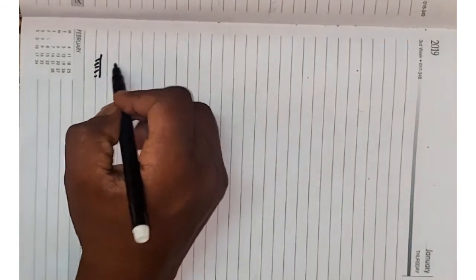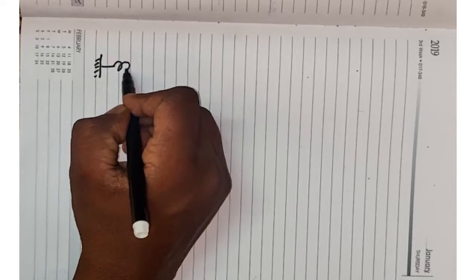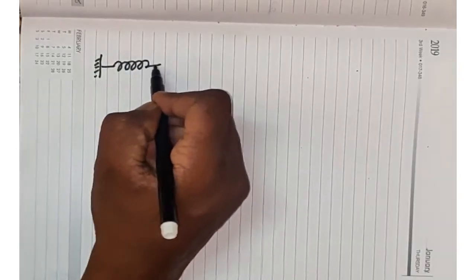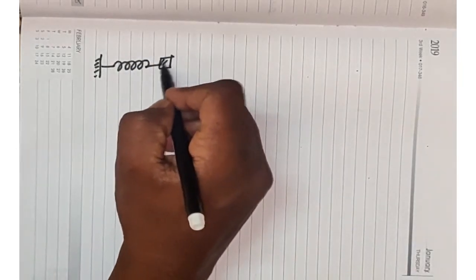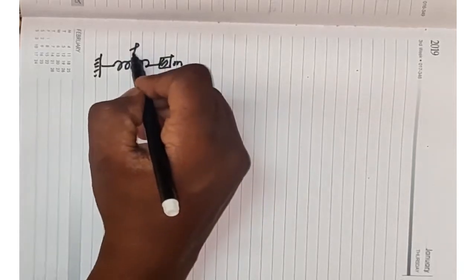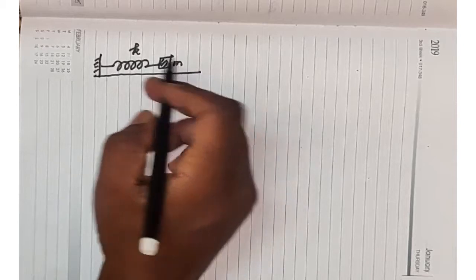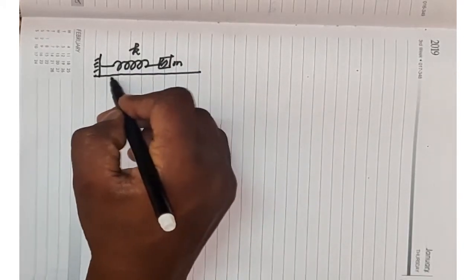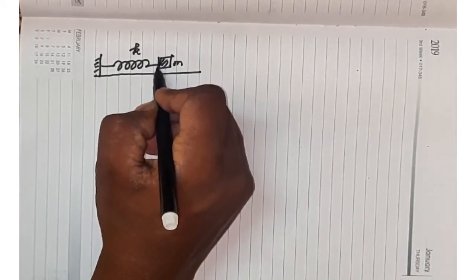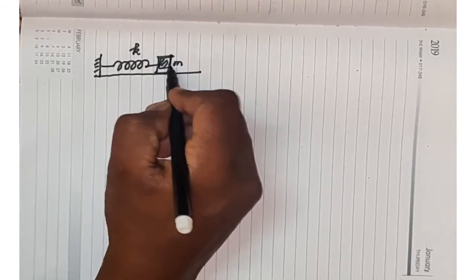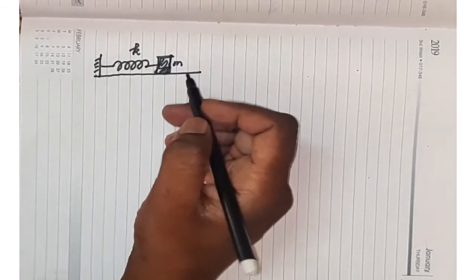It is fixed here. The mass m is attached to a spring of spring constant k. This is the mass, this is the spring constant k, and this is a frictionless surface. The mass m is touching the frictionless surface.